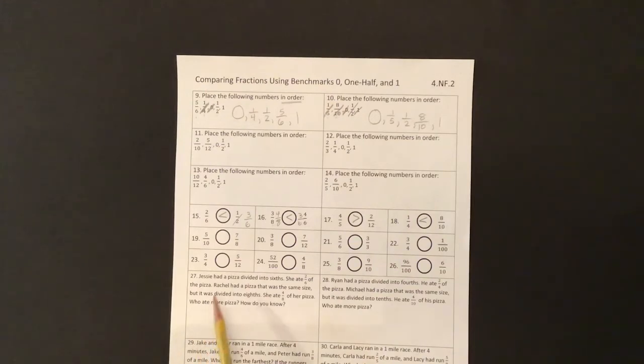Number 27. Jessie had a pizza divided into 6. She ate 2/6 of the pizza. Rachel had a pizza that was the same size, but it was divided into 8s. She ate 4/8 of her pizza. Who ate more pizza? How do you know?